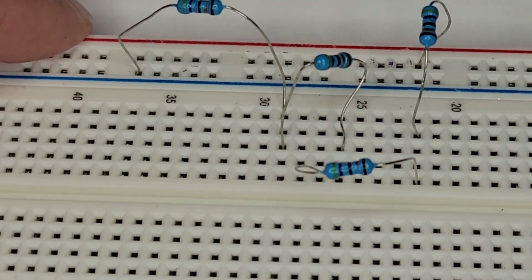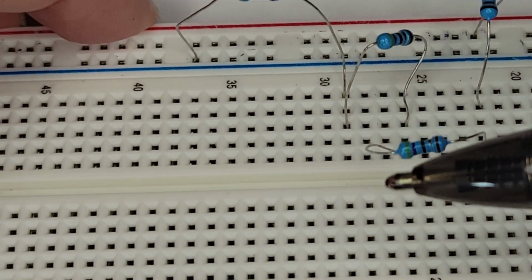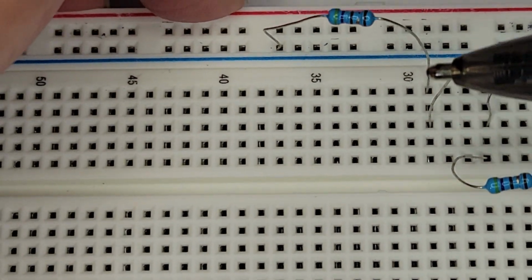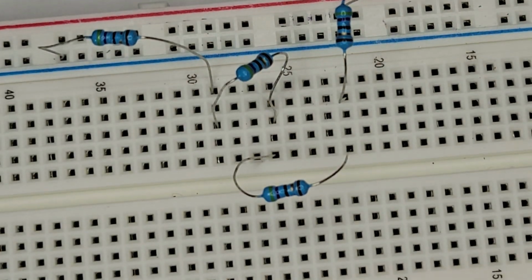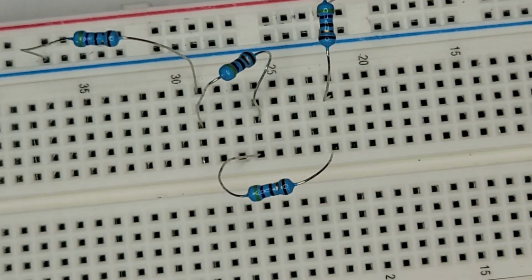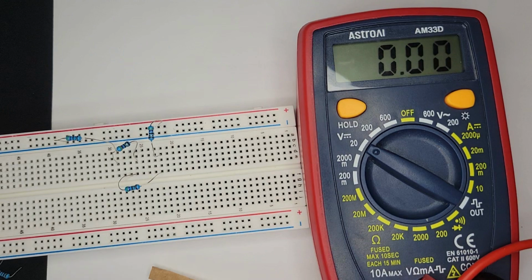So we have, I'm sorry, it looks so messy. Power coming out, then going into the second resistor, going into the third resistor, going into the fourth resistor, going home. So this should be a working circuit. It's a series circuit. There's only one path to ground. And let's take our voltage reading and see what we get.